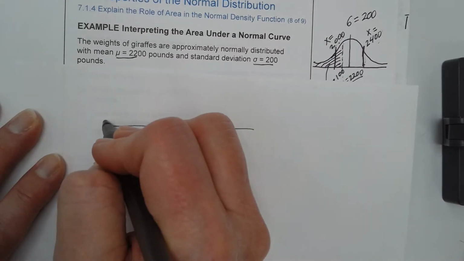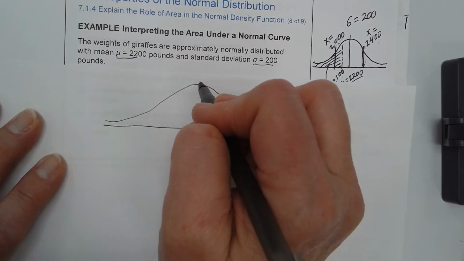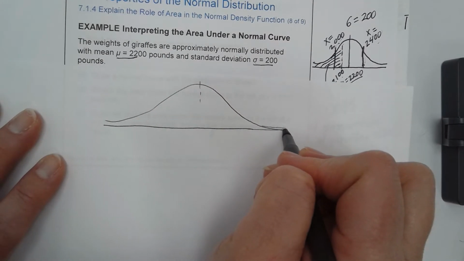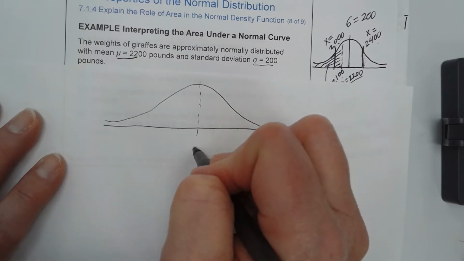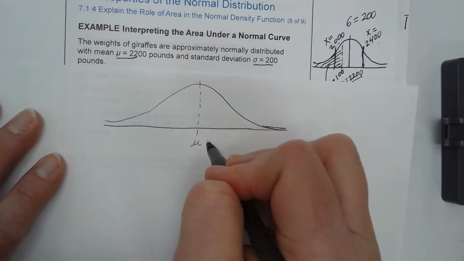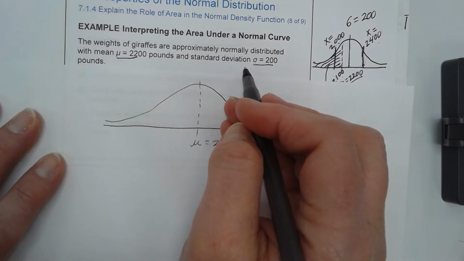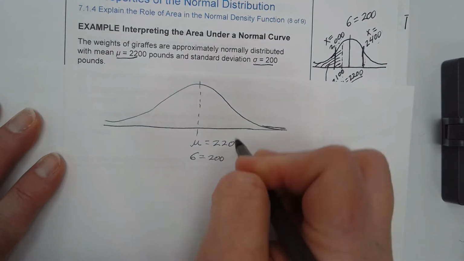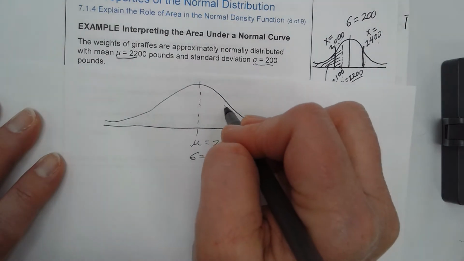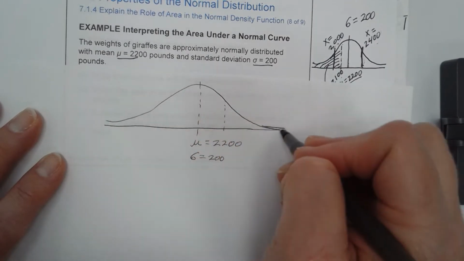So a straight line goes up in the middle and down like a bell. And then it's supposed to not ever touch. It just gets closer and closer. Right down the middle is the mean, and in this case, that's 2,200 pounds. The standard deviation is 200 pounds. And remember, one standard deviation is where it changes from being cupped down to then being cupped up.